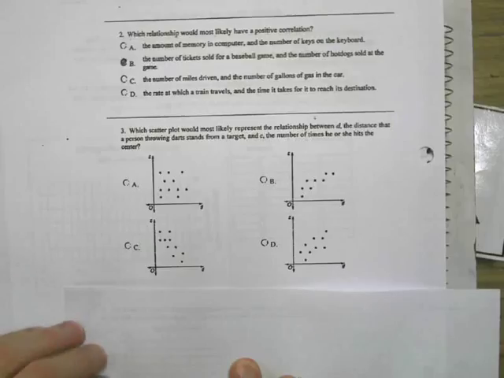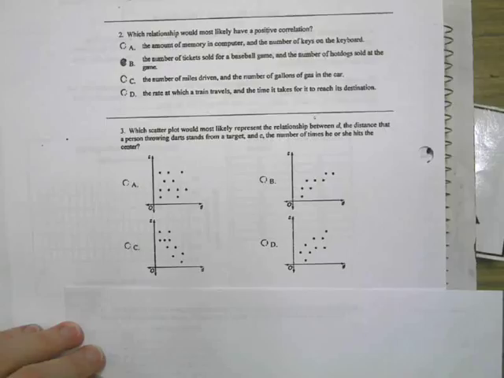Which scatter plot would most likely represent the relationship between D, the distance that a person throwing darts stands from a target, and C, the number of times he or she hits the center? Turn the video off, please. Answer this question. Turn it back on when you're ready.